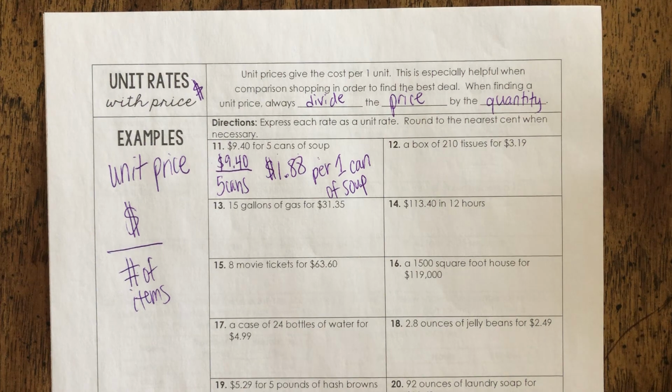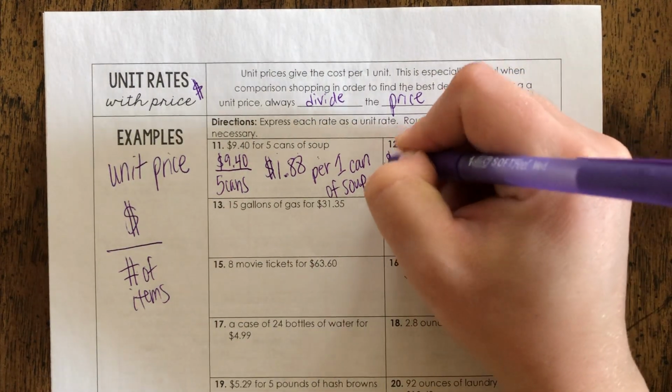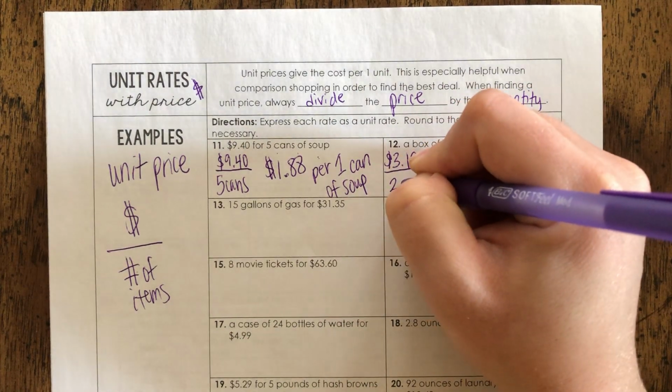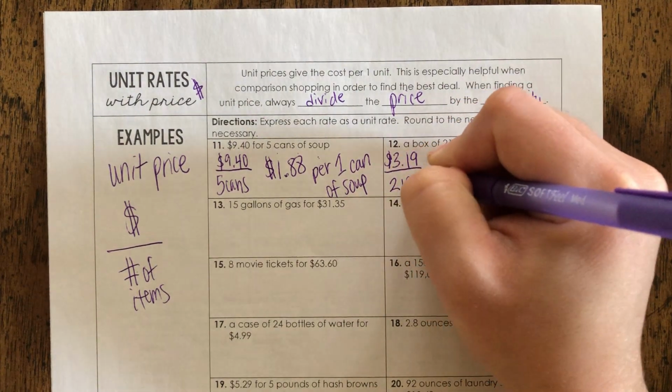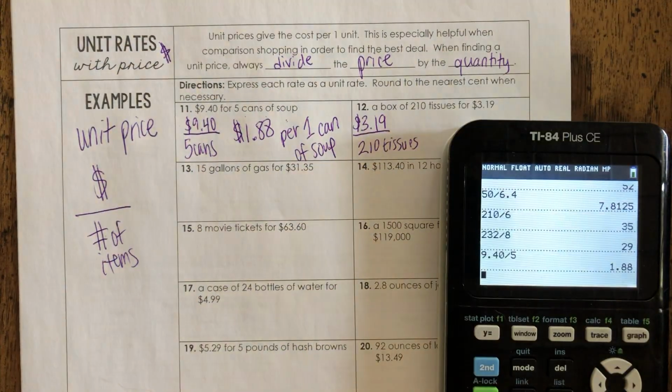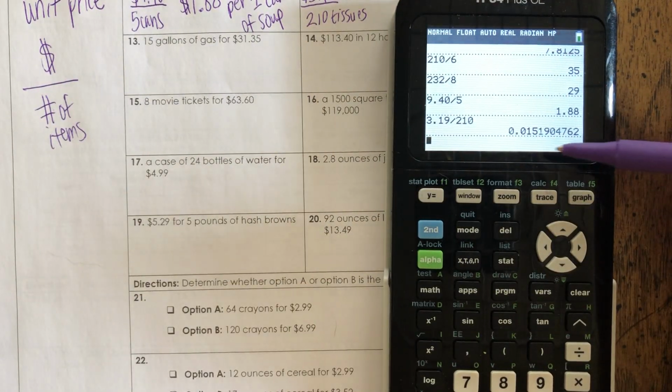So if I want to calculate the unit price for a box of 210 tissues for $3.19, we would put $3.19 over 210 tissues. Typing it into my calculator, we have 3.19 divided by 210. There we go, having a huge, obnoxious answer.